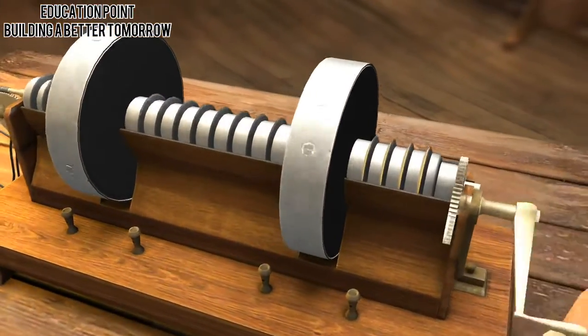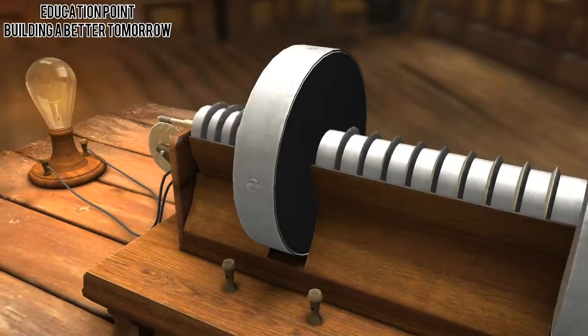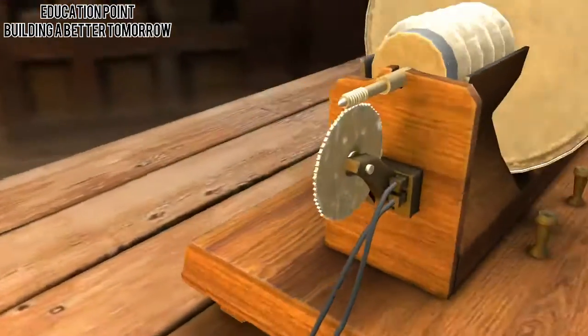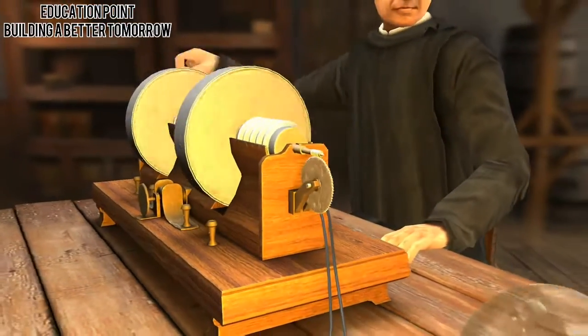At the same time, Ernst Werner Siemens worked on a similar device, which he patented in 1867. Dynamos are still used for powering bicycle lights.